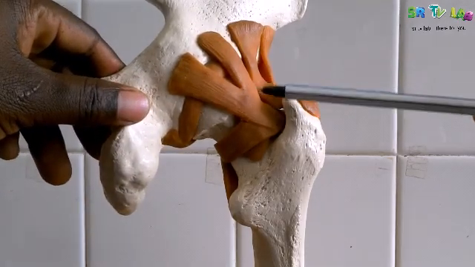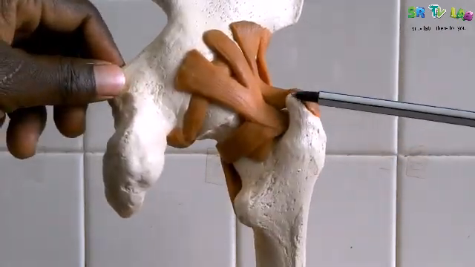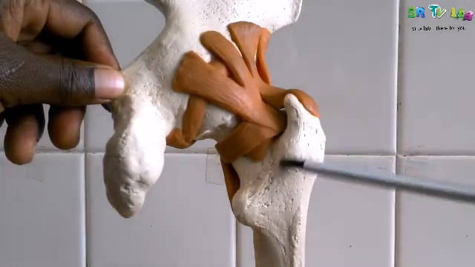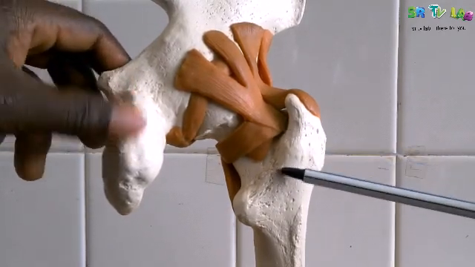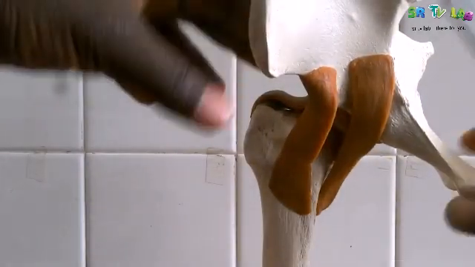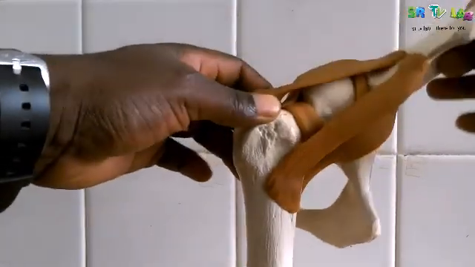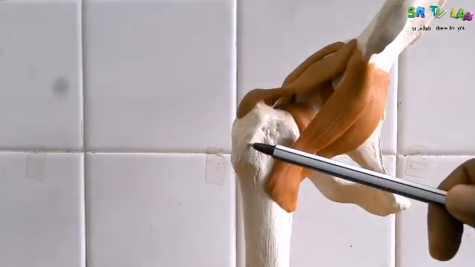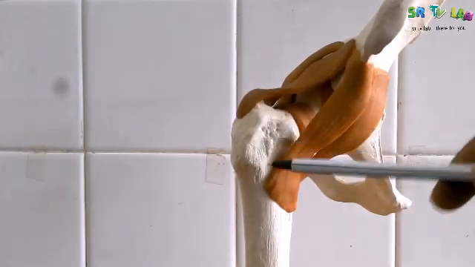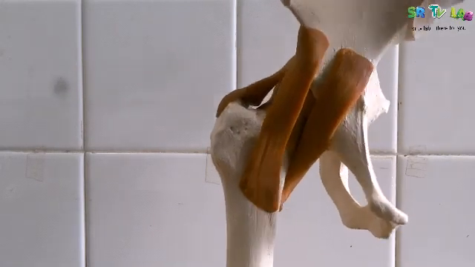Now you may wonder, is this the right or the left one? So here is what we call the greater trochanter and lesser trochanter and the intertrochanteric line or intertrochanteric crest. When you look anteriorly, you can see both. So that is why this is the right one. You get it? When you look at it anteriorly, the greater trochanter can be seen, but the lesser trochanter can't be seen. So this is the right hip joint.